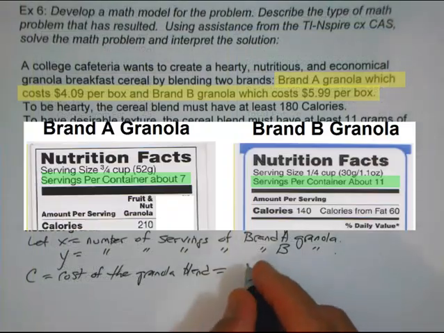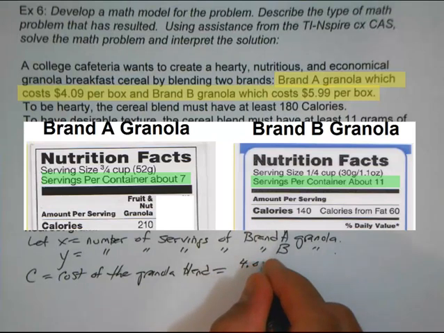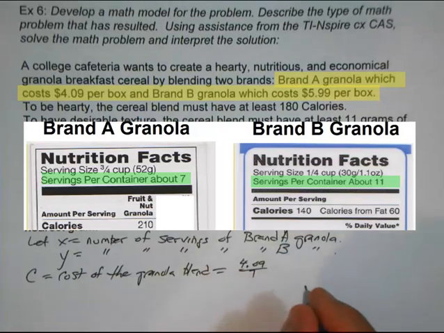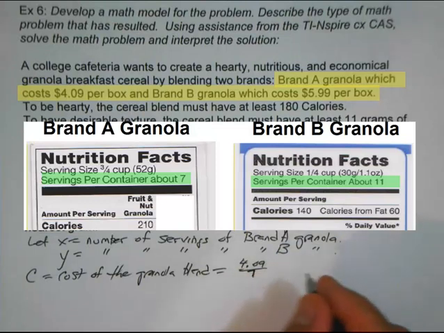We're going to take the cost per serving of Brand A, and we can stay in dollars. So we'll say 4.09 divided by 7 servings per container. That's the cost per one serving. If we have x servings in our blend, we need to multiply that by x.